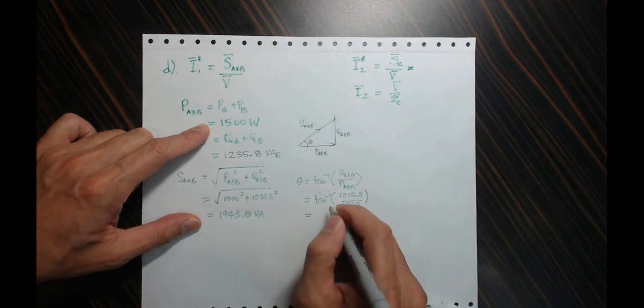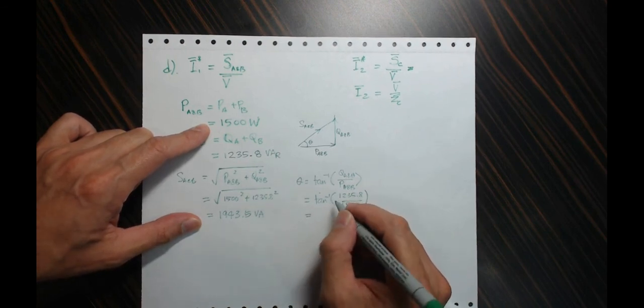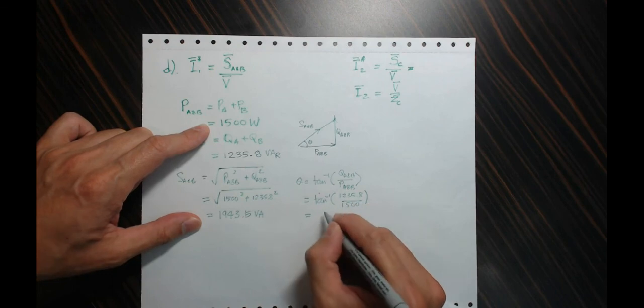That gives me an angle of 39.48 degrees.